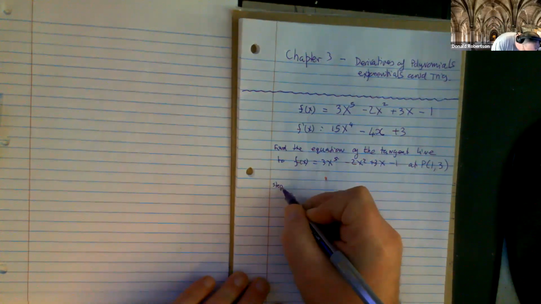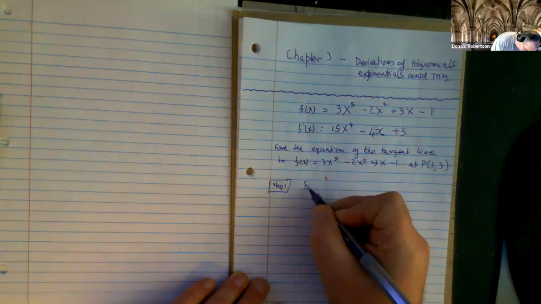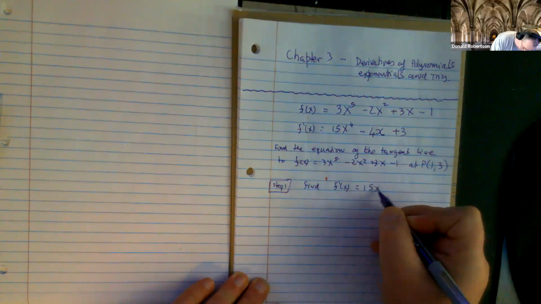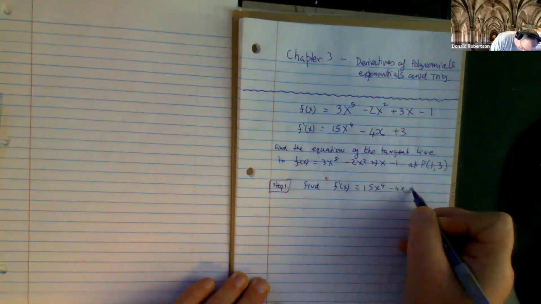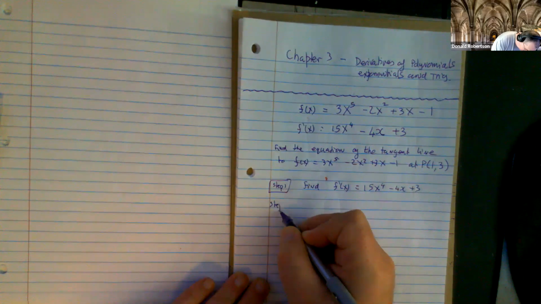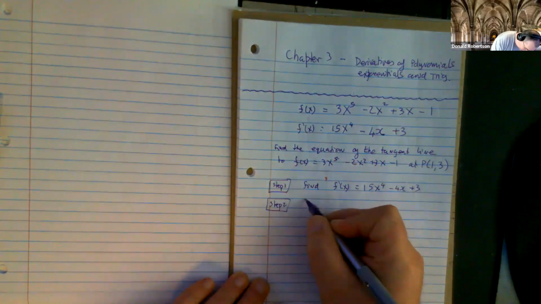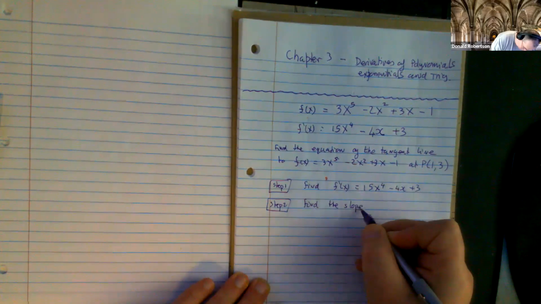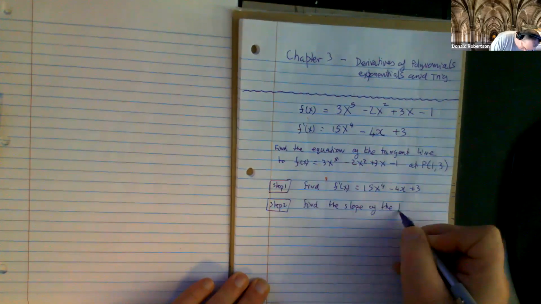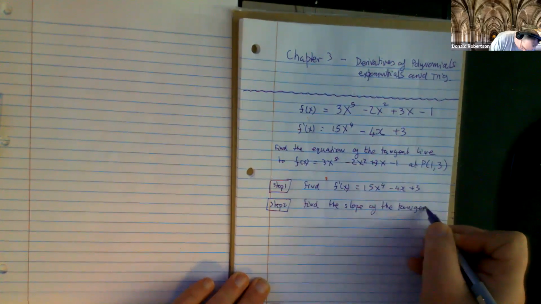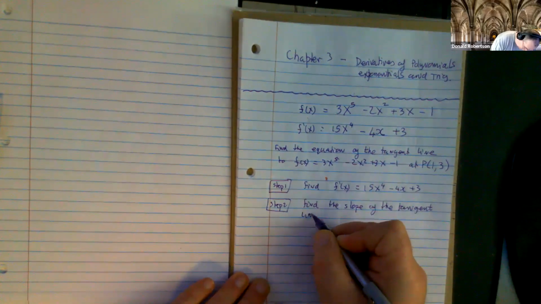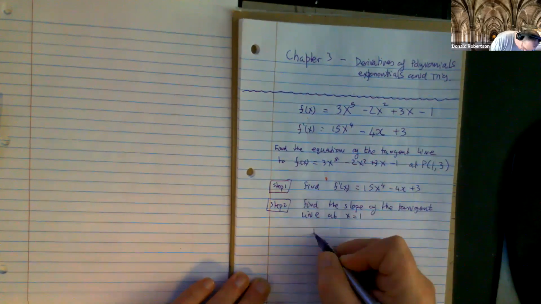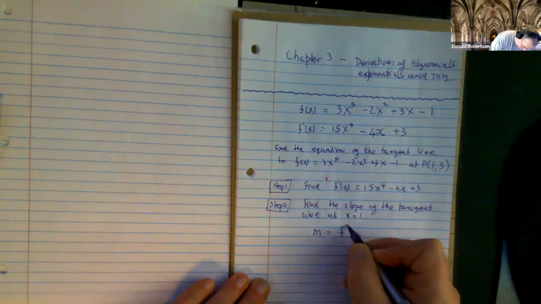First thing you're going to do in questions like this is find the derivative, which we've already done, so I'm just rewriting it. Step 2 then is you're going to find the slope of the tangent line at x equals 1 in this case. So the slope of the tangent line is going to be the derivative at 1.